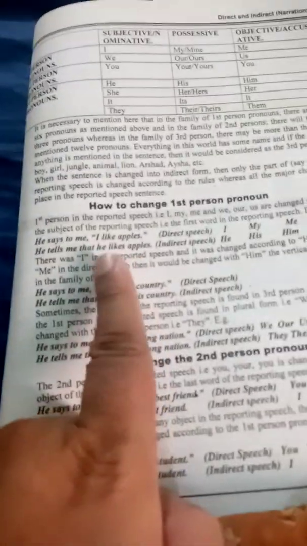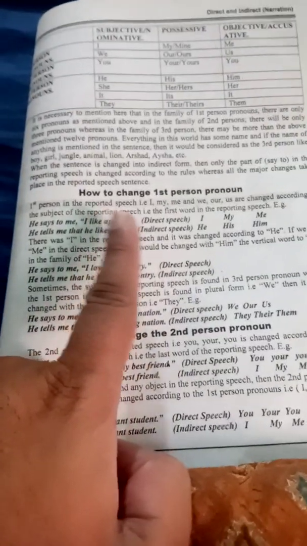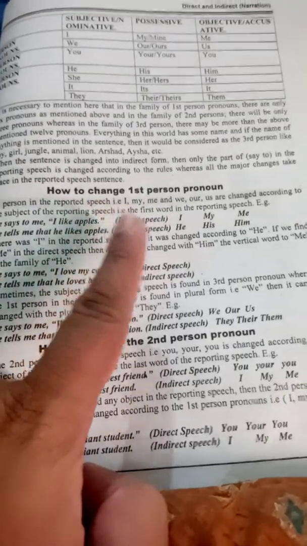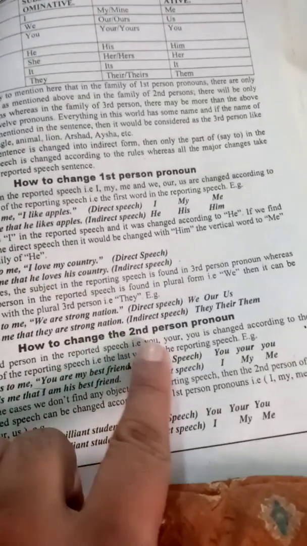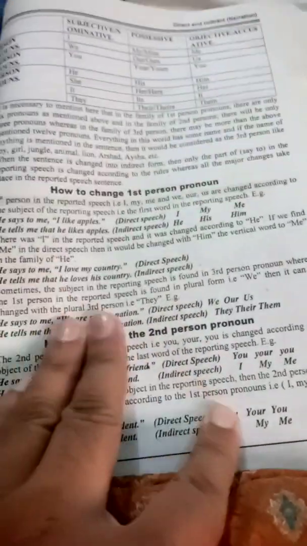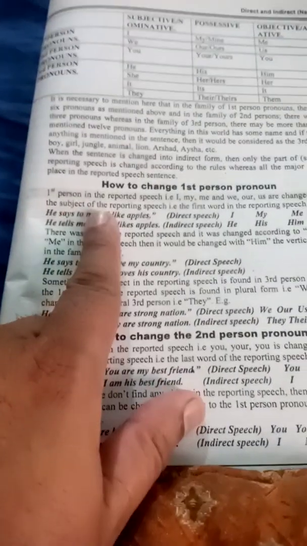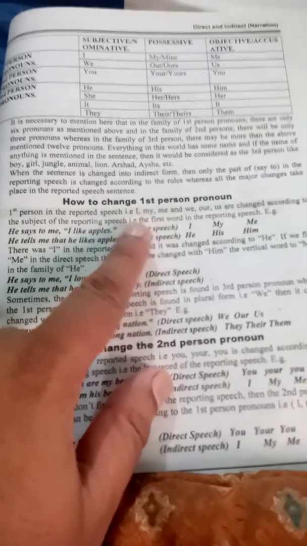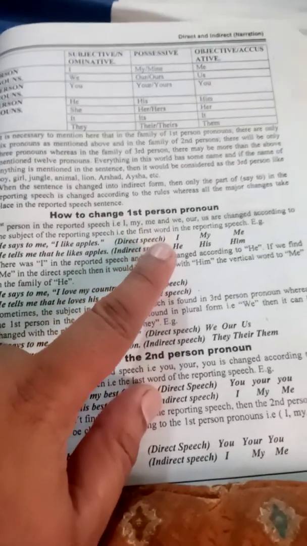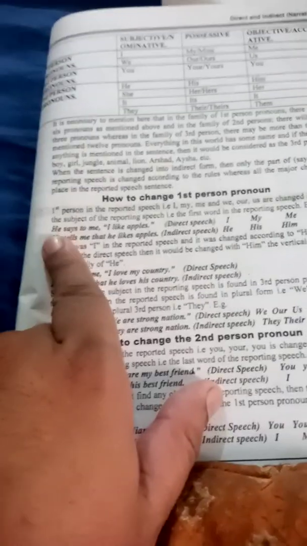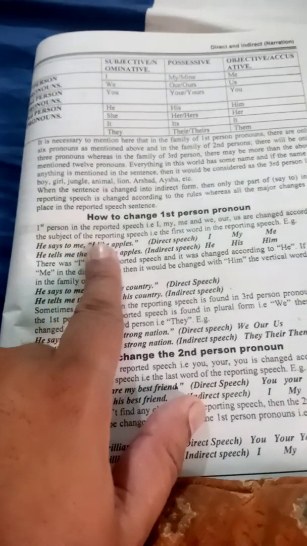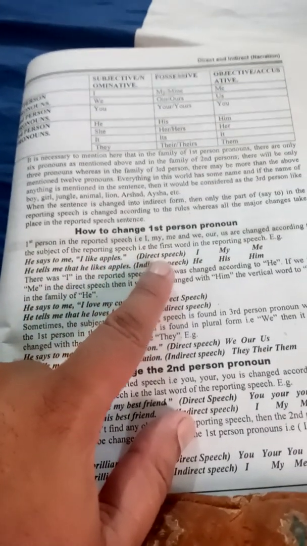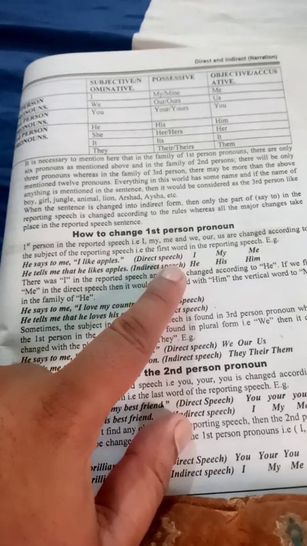We are doing narration. Students, in this lecture, in the third lecture, in fact, we shall start. I shall tell you how to change the first person, how to change the second person, and how to change the third person. First person in the reported speech: I, my, me, and we, our, us are changed according to the subject of the reporting speech, that is, the first word in the reporting speech.